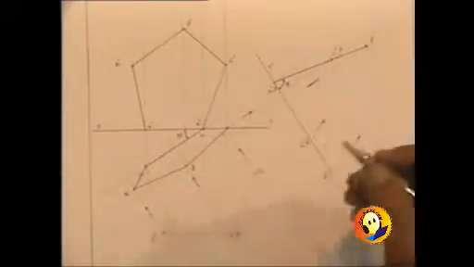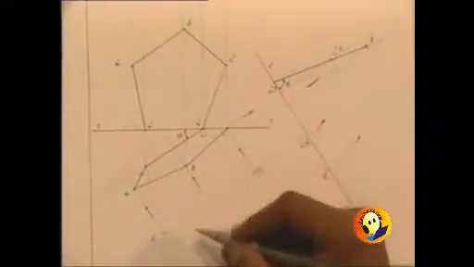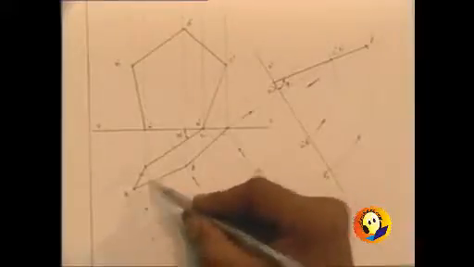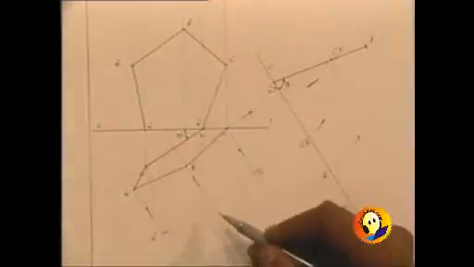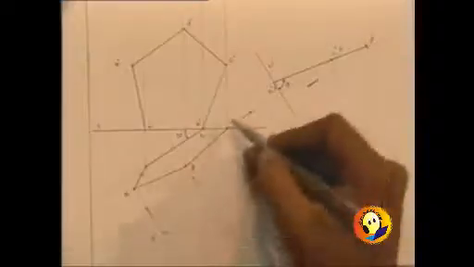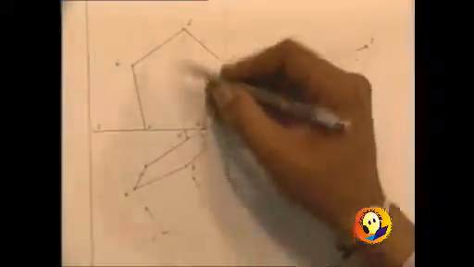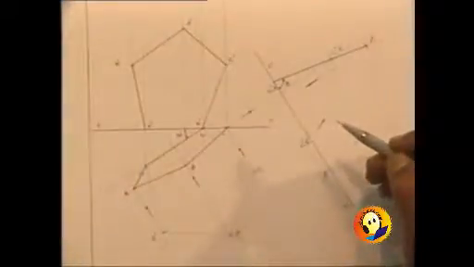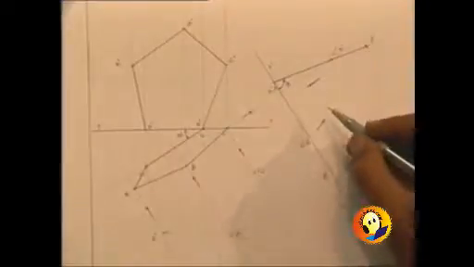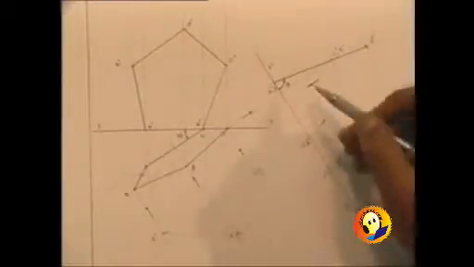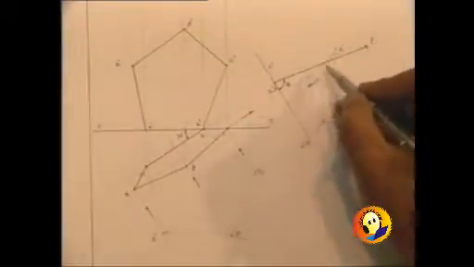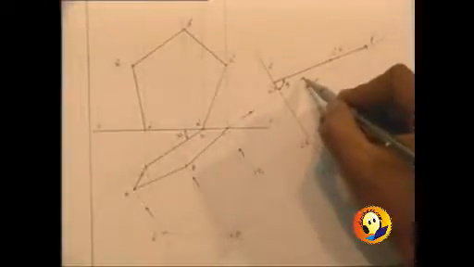The respective intersections had given us the points, and once we get the 5 points, we join them in plan. We draw projectors which are lines perpendicular to XY, and the heights of these points from XY are actually the heights of the elevation points in the auxiliary view.